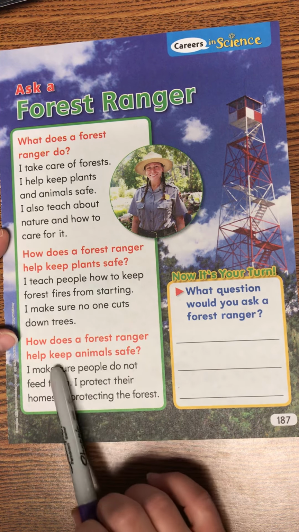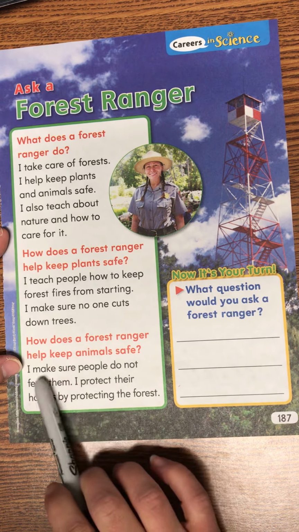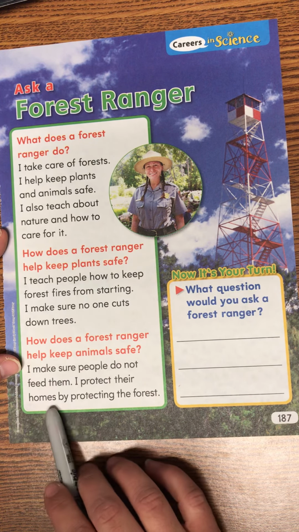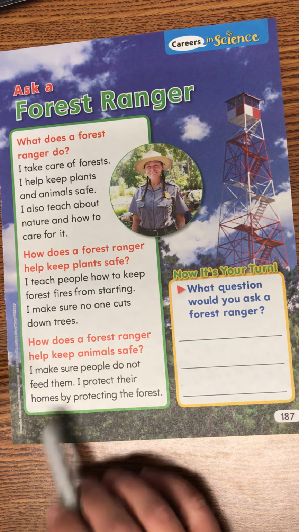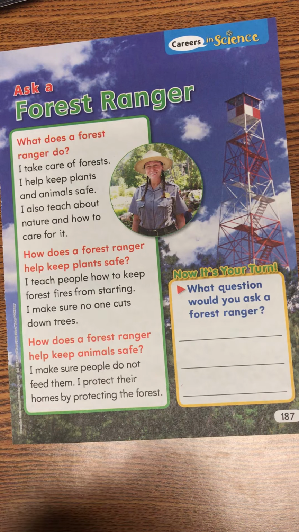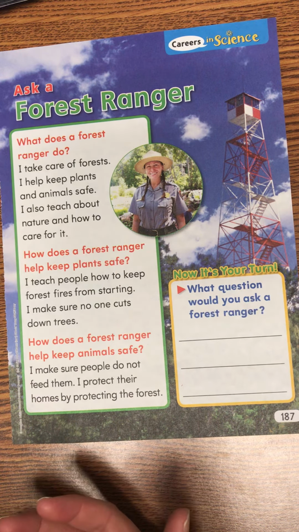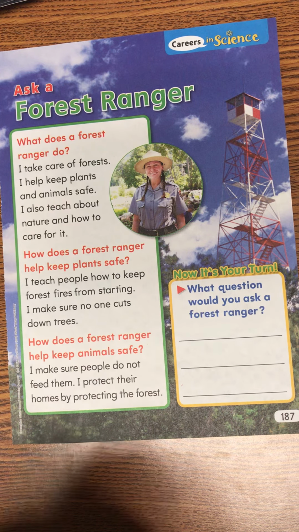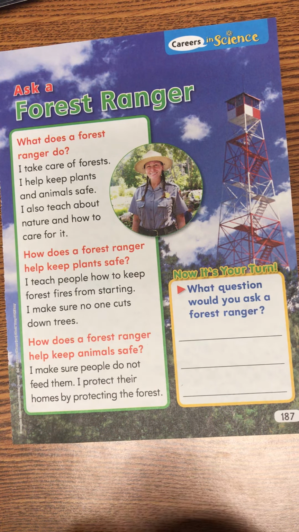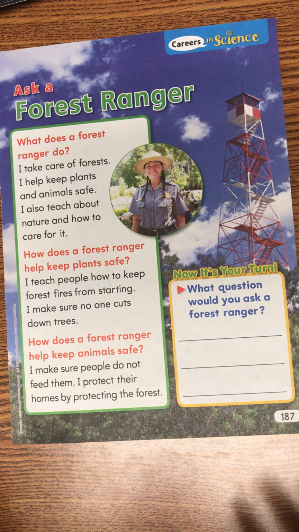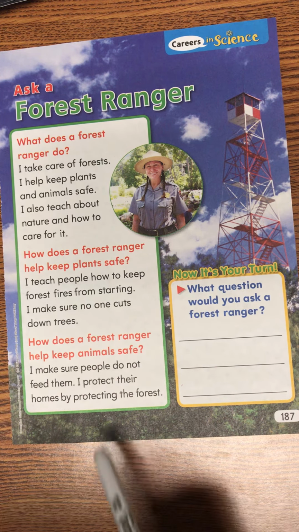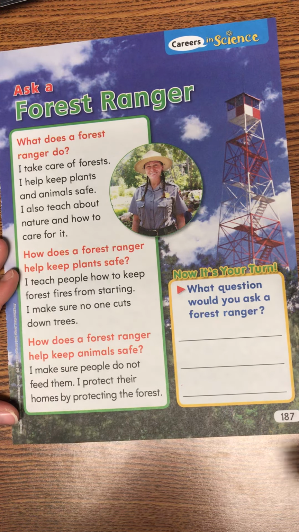How does a forest ranger help keep animals safe? I make sure people do not feed them. I protect their homes by protecting the forest. Well, if they're not feeding animals, doesn't that kind of sound the opposite of what we would want to do? Don't we want to feed animals? I hope you guys said no, because if we're feeding animals, then they're losing their natural hunting skills, and then they're not able to provide food for themselves, and then they're dependent on people, and then they end up not surviving. So it's actually not a good thing to feed wild animals.